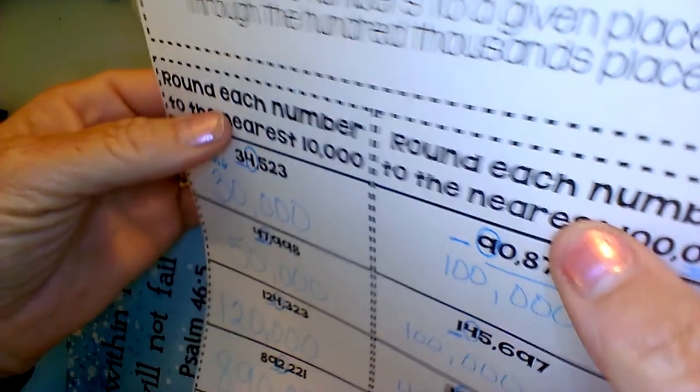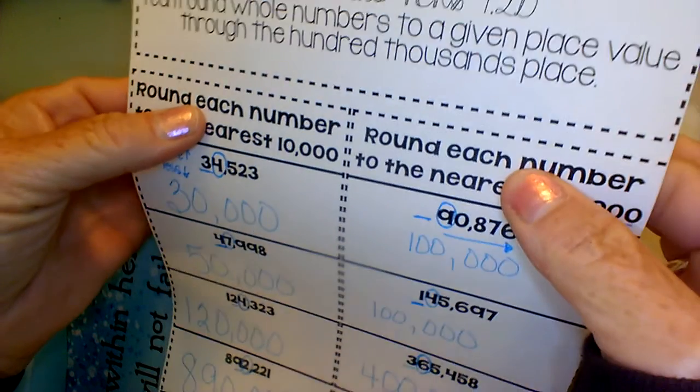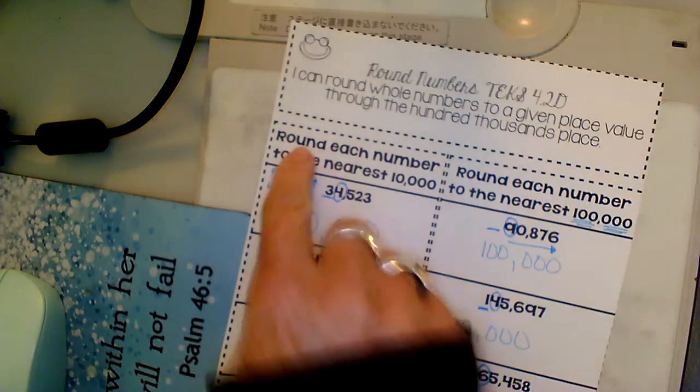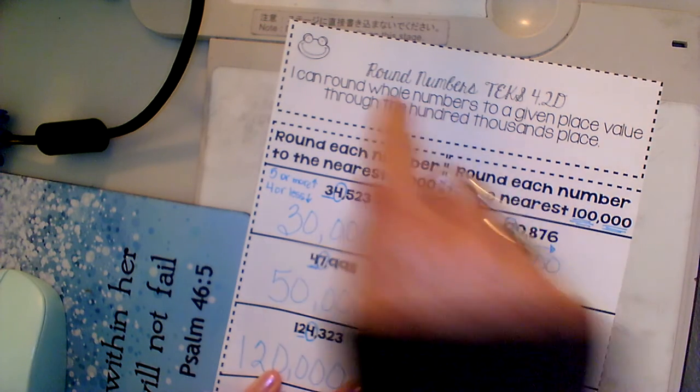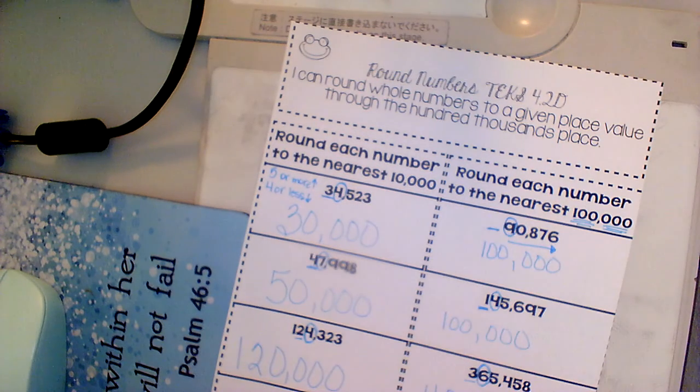You see the words "round each number" at the top? From there up is where your glue is going to be, but not down here behind these boxes. Okay? So you're going to take your glue and put it behind the "round each number" and behind the title. Then we're going to cut and fold like an accordion.